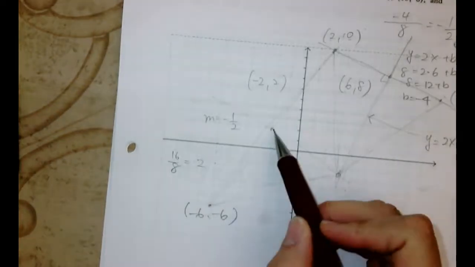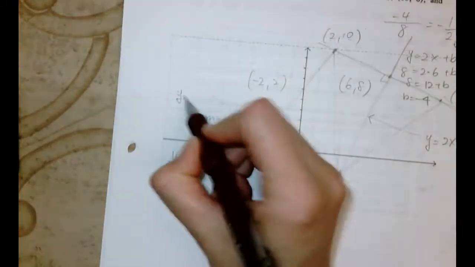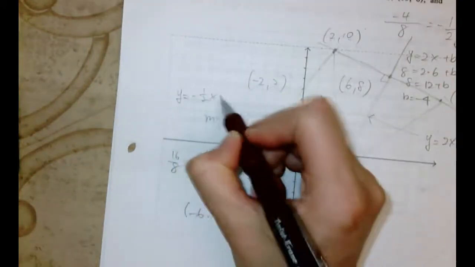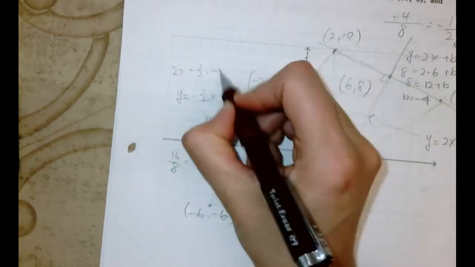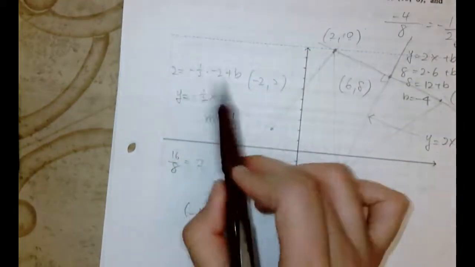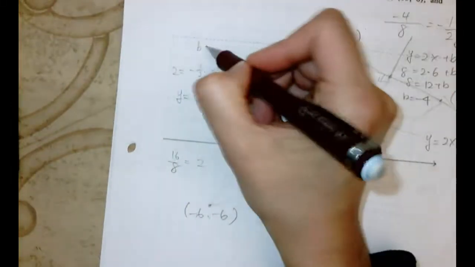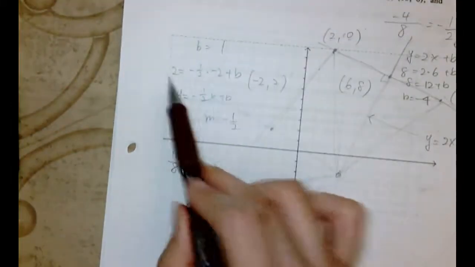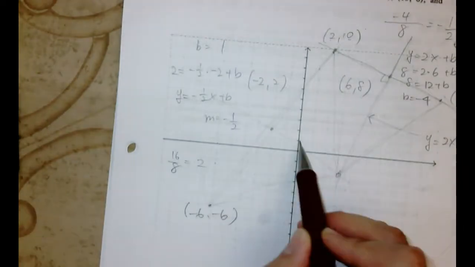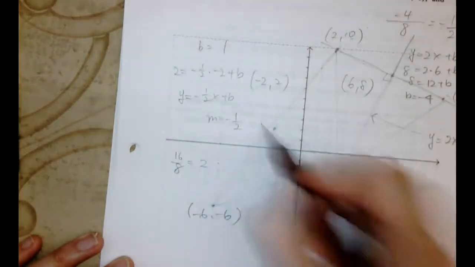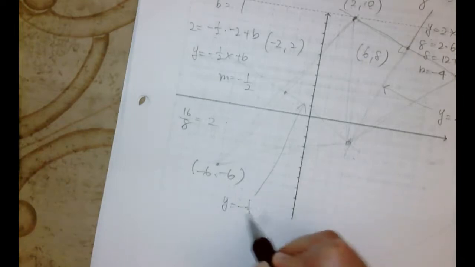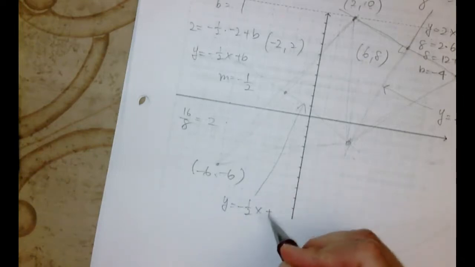All right, so this is y equals negative 1/2 x plus b, that has to go through this point. So 2 equals negative 1/2 times negative 2 plus b. So this is going to be 1, so b has to be 1, right? 2 minus 1 is 1. And look at the line that I drew, it's almost going through 1. Okay, so the equation of this line is y equals negative 1/2 x plus 1.